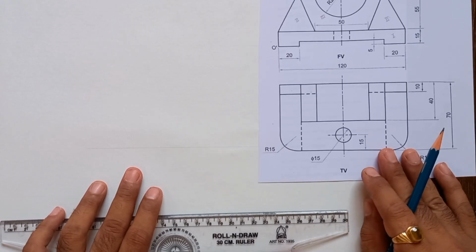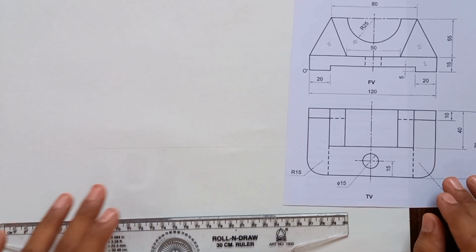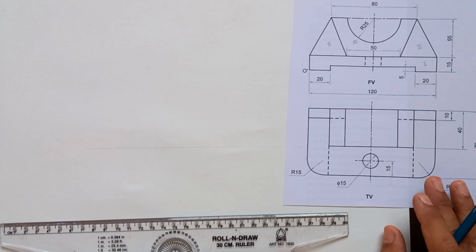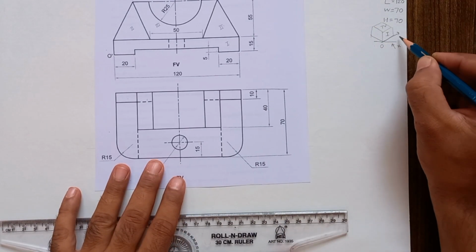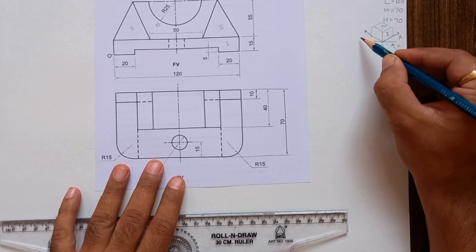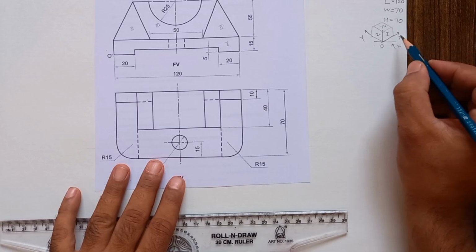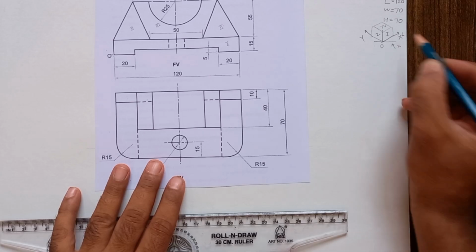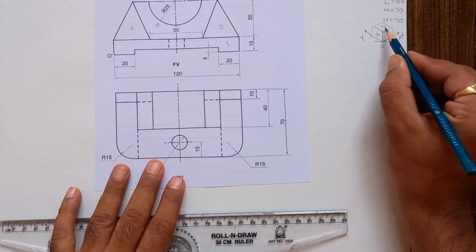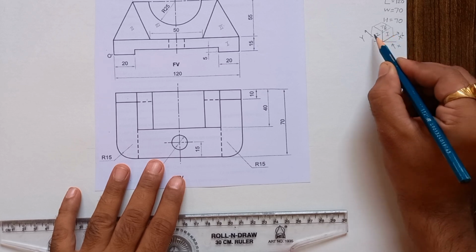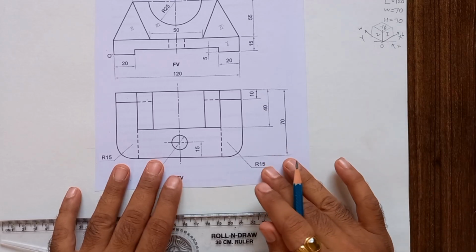Now for isometric view we required x, y, z axis, and here in this problem this is x axis, this is y axis and this is z axis. Along x axis we are going to mark length. Along z axis we are going to mark height and along y axis we are going to mark the width of that object.